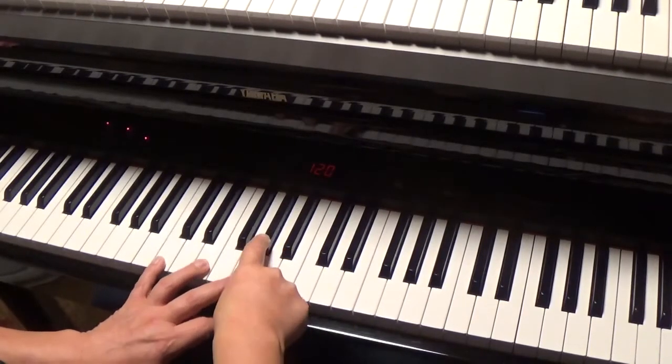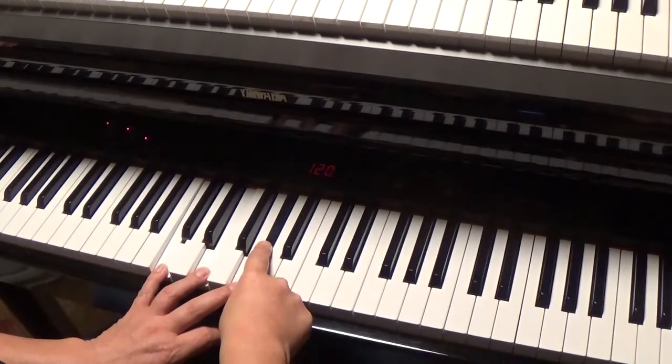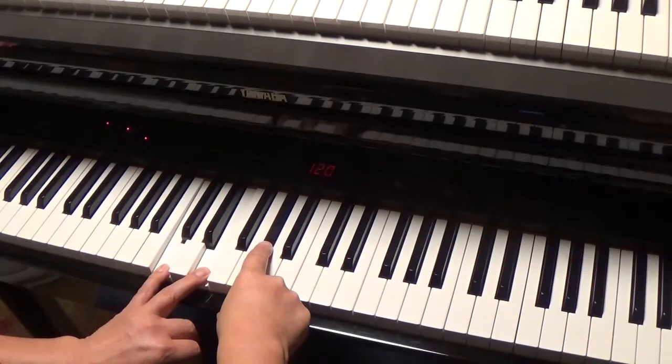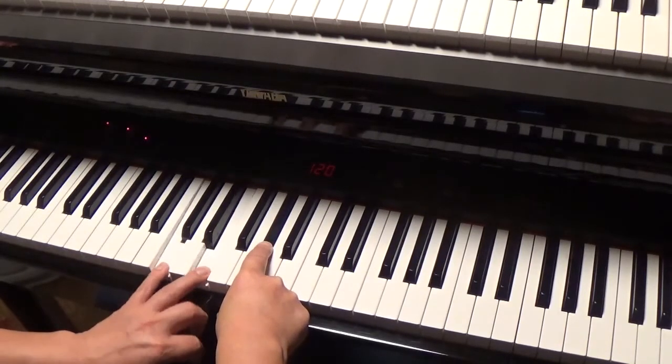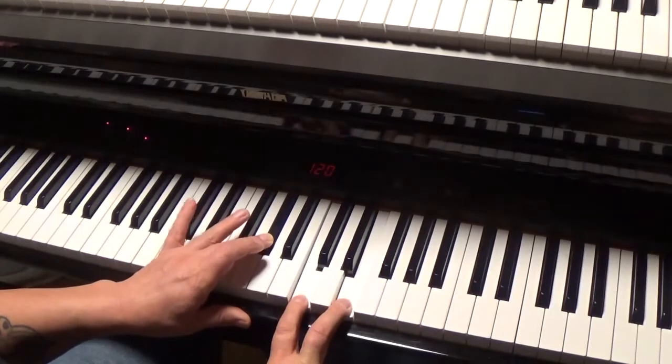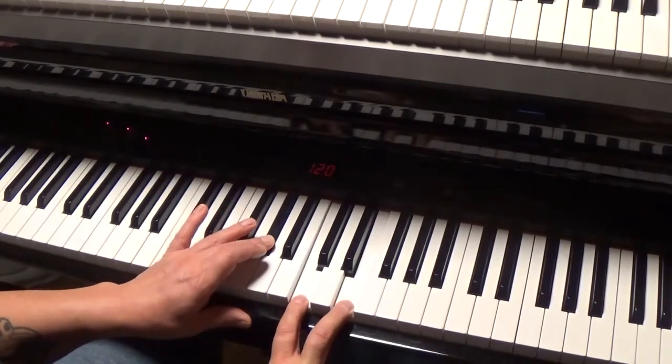That's going to give us a sharp 5. So that's an augmented. And all we're doing is taking these two and going here. That's all that note is. Do you see how easy that is to just figure out what I just looked at?